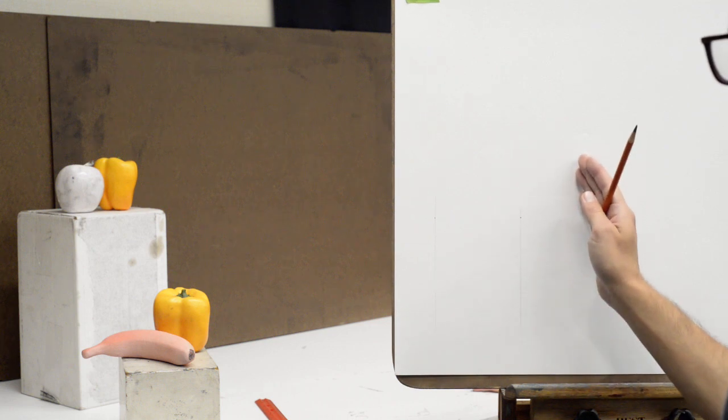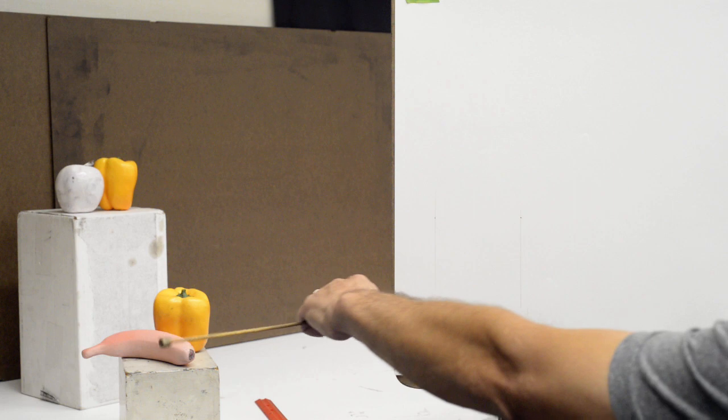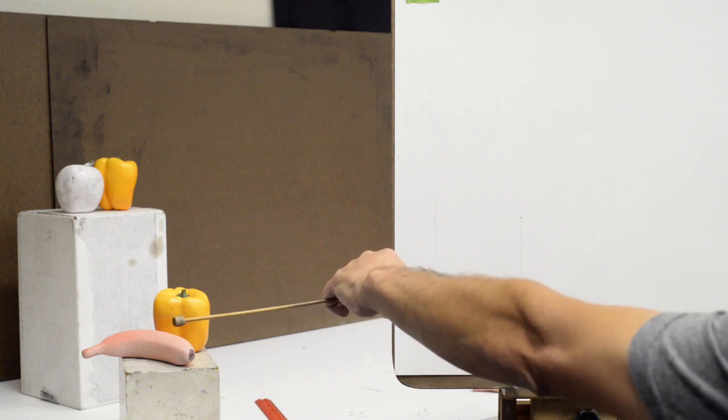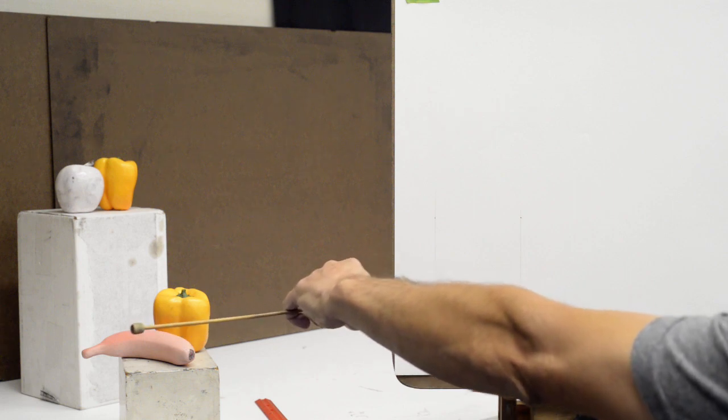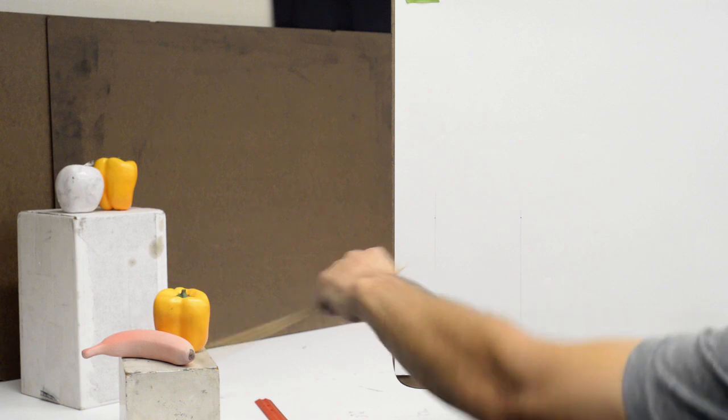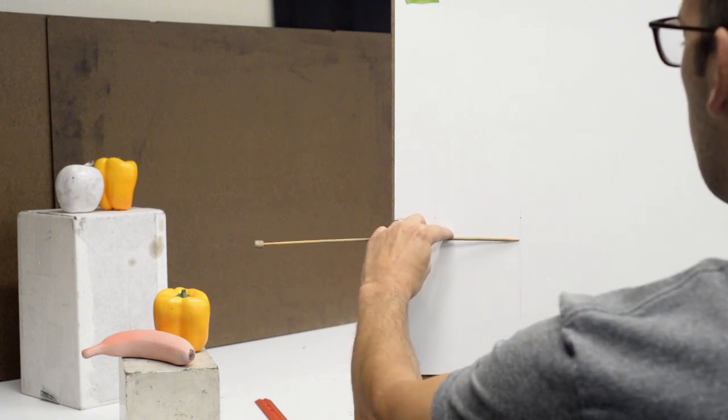I'm going to follow up and make a vertical edge for the back of the box by measuring how it compares to the front. So it's this much, which is 3/4 of the front of the box.